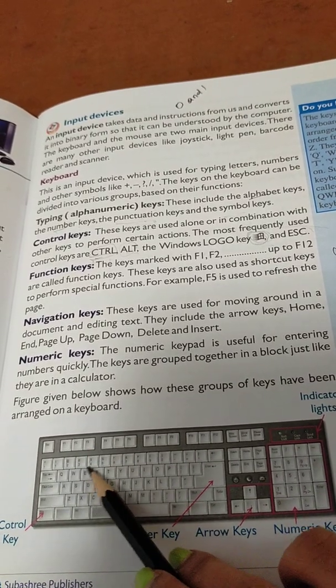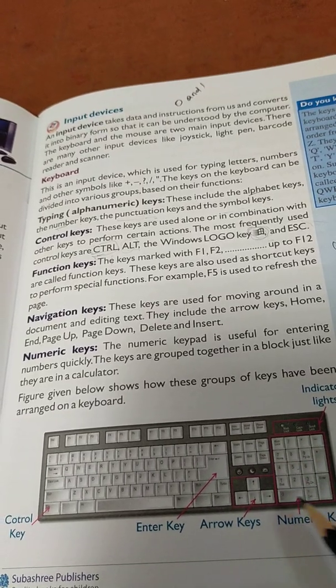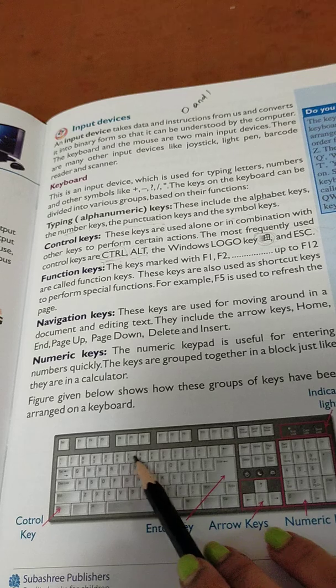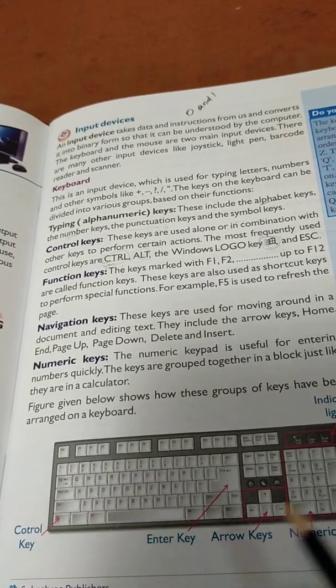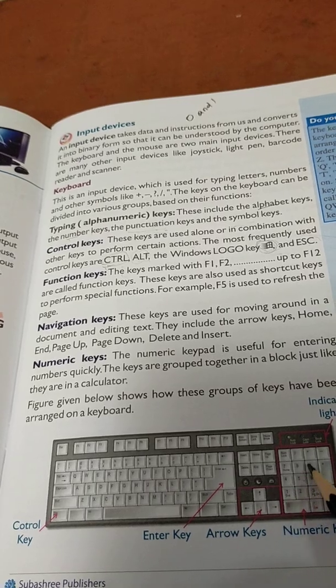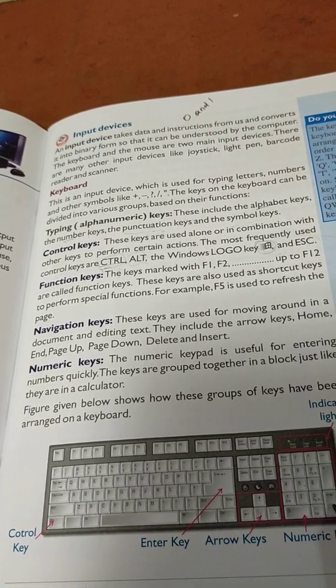Here also we have numbers, and here also we have numbers, but this side is used for calculation because the numbers are in a straight line. We cannot type the numbers very fast there, but this looks like a calculator. We can type the numbers very fast and do the calculations. If you press the enter button, it shows the answer.